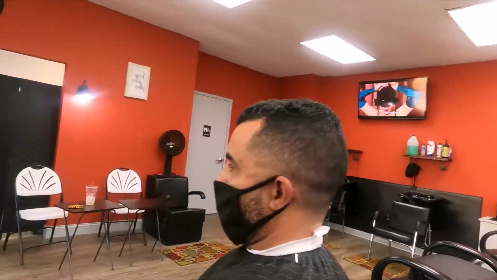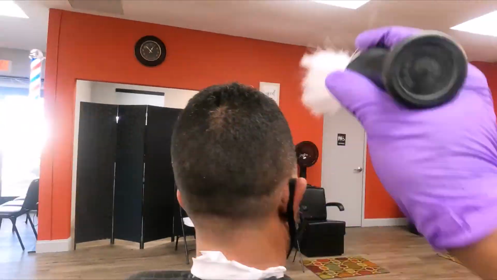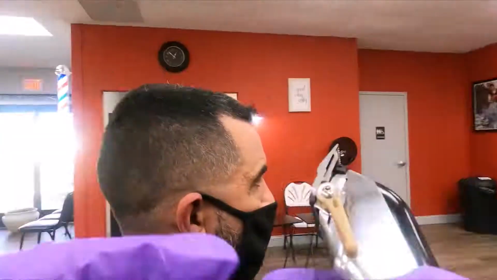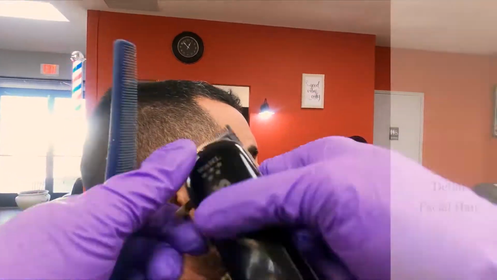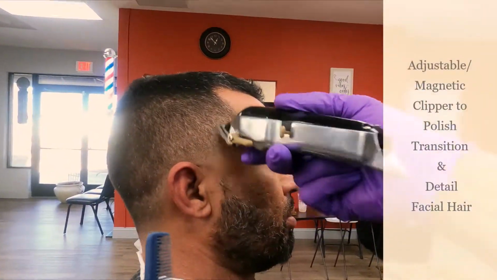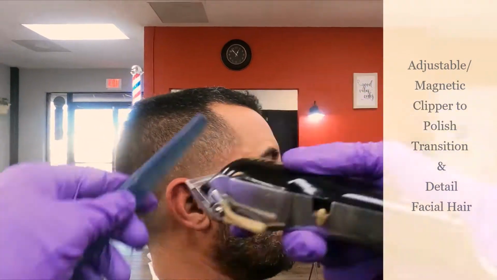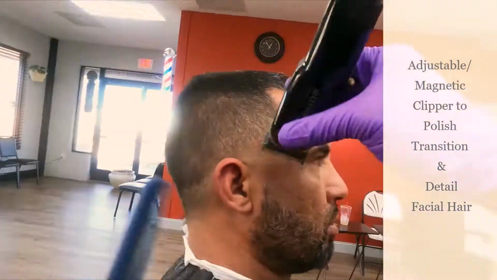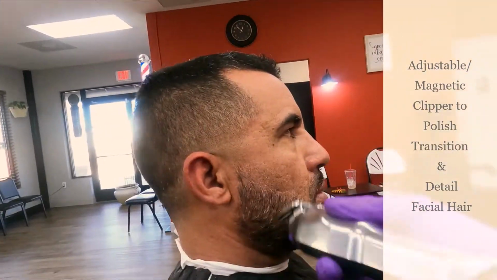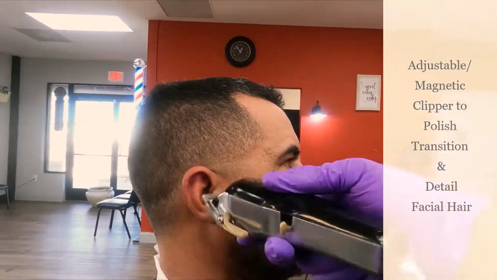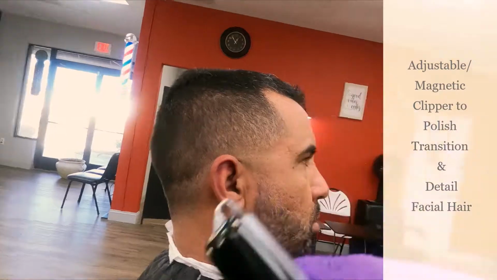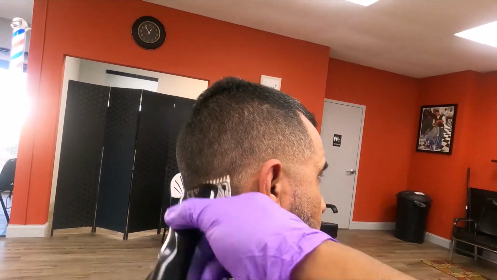Clean off my surface. Now I like to implement my adjustable magnetic clippers. My magnetic clippers are great with assisting in detailing and polishing. Getting reps in, refine, enhance, and polish. Great for detailing facial hairs. Don't like to let the client go out with a fresh haircut and a scrubby face, so where I can, I like to detail the facial hairs.